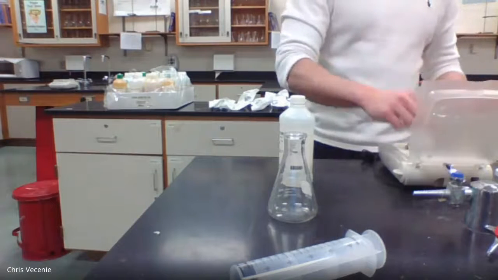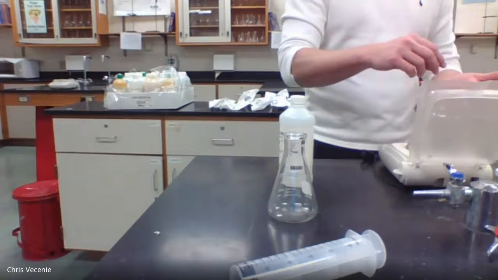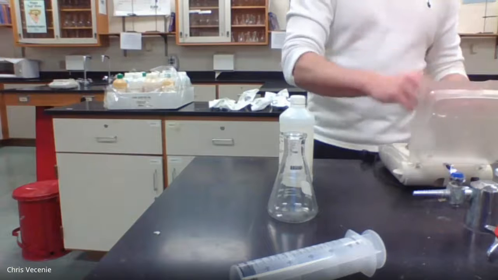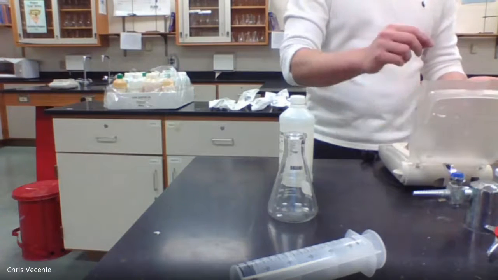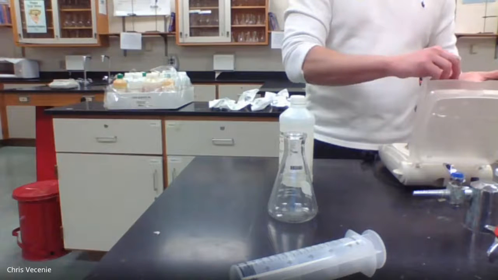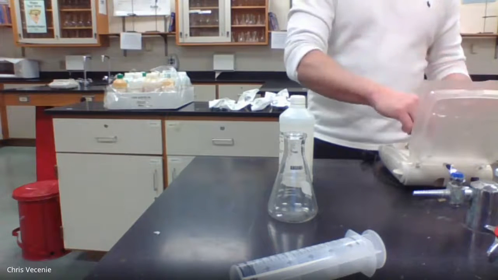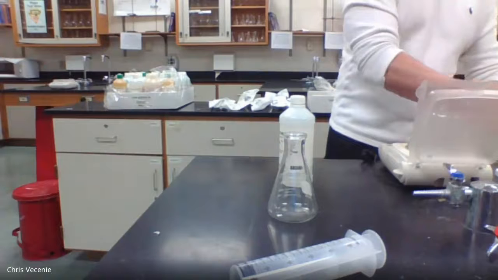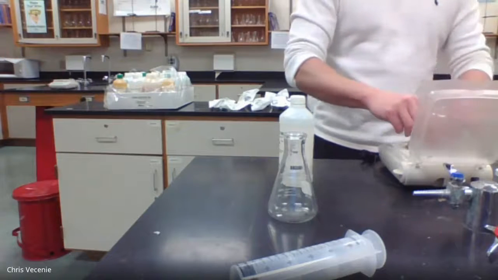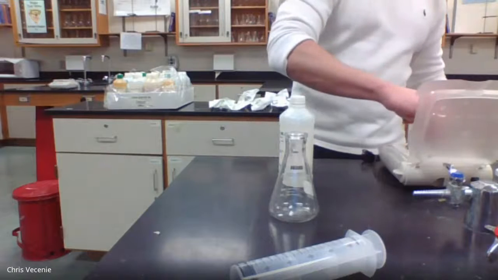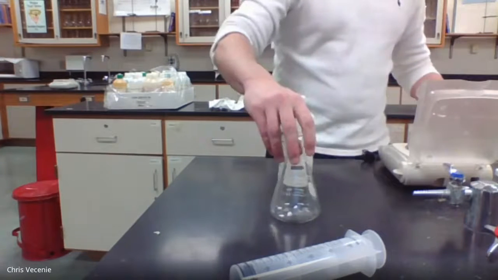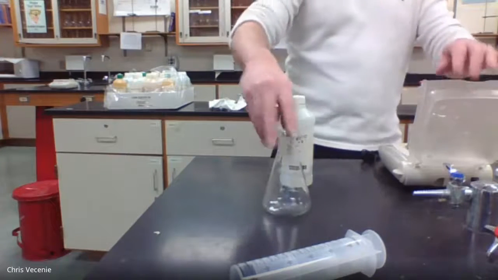They say it takes roughly 3 chips, so you would want to pick the smaller ones. All right, so there's my 0.5. I take those and I drop them into my Erlenmeyer flask.